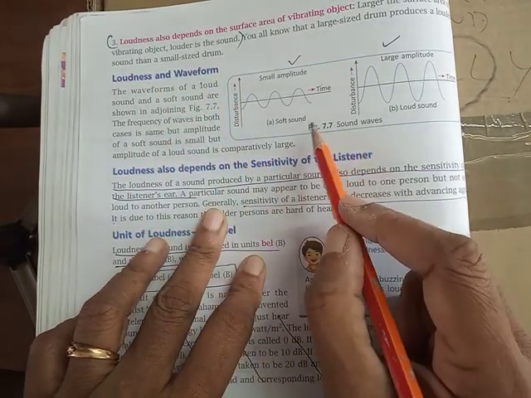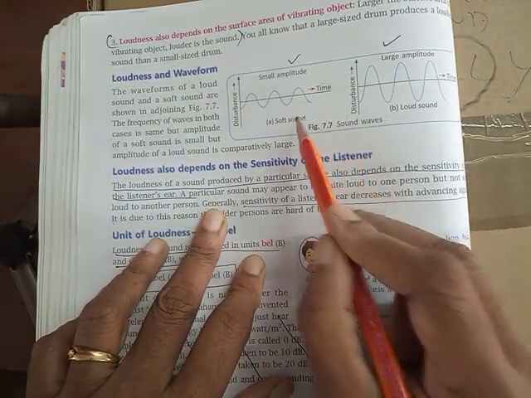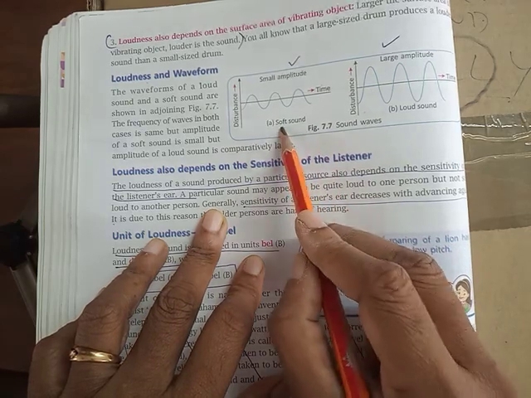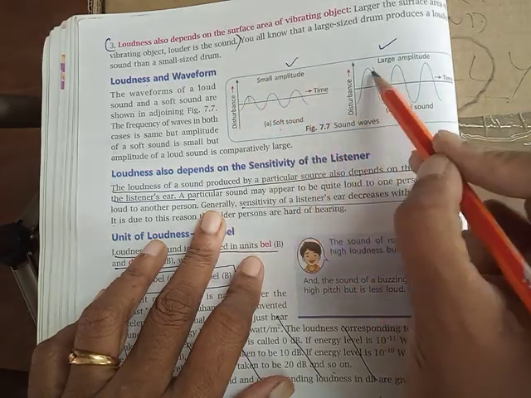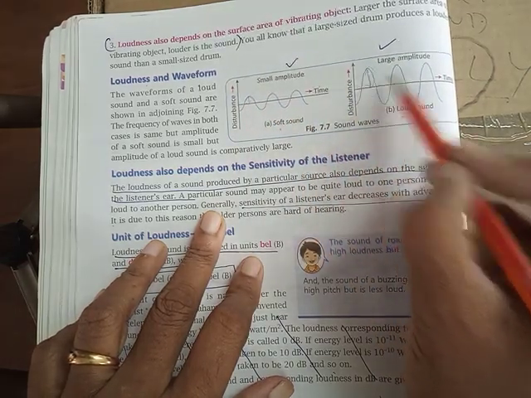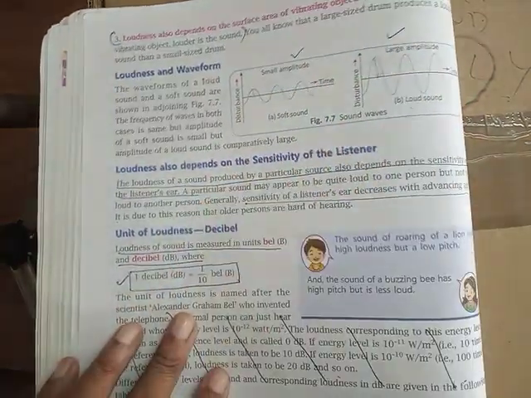So I'll tell you, draw the graph of 2 sounds, one a soft sound and one a loud sound. So soft sound means the amplitude should be small. In loud sound, the amplitude should be large. Okay, you should draw these 2 waves.